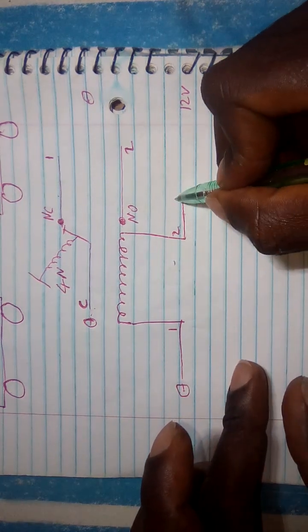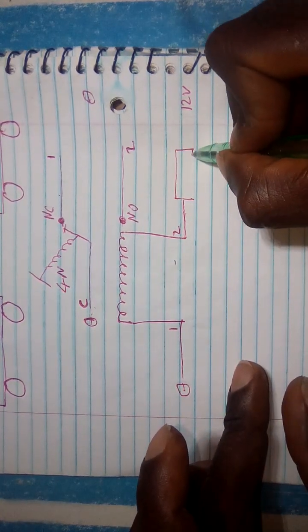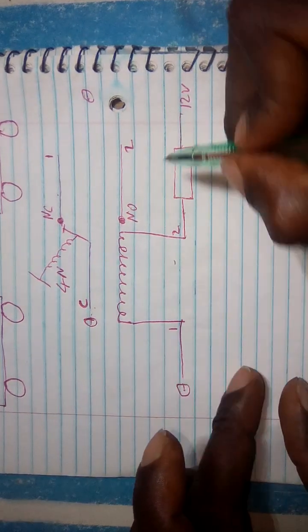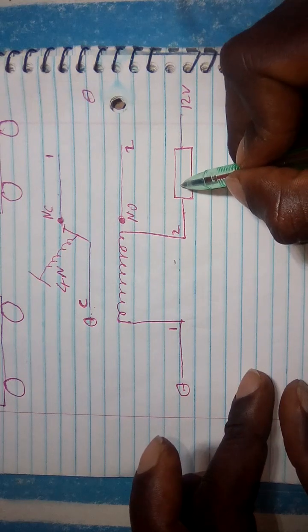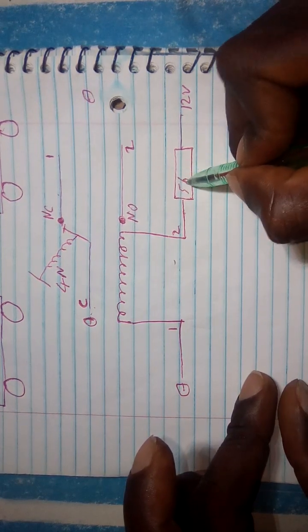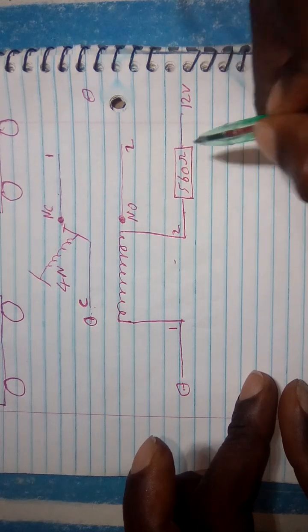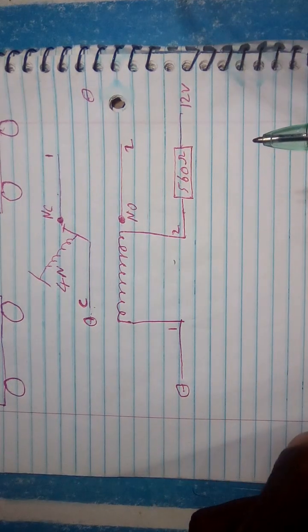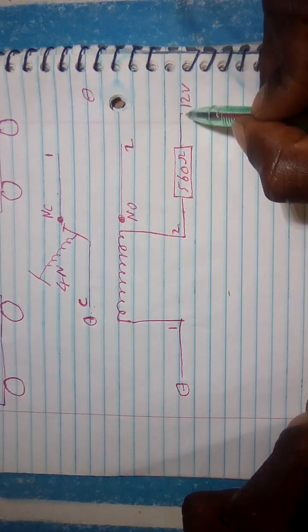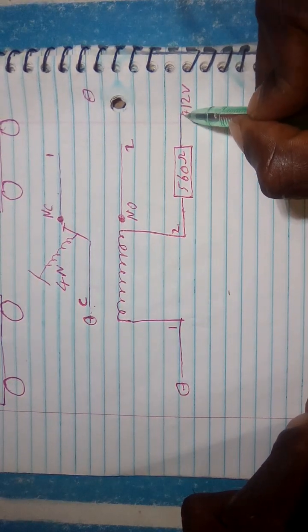Actually, we are going to connect a resistor in series with the solenoid inside the relay package. Let's say the value of this resistor is 560 ohm, and now we have input a voltage here.